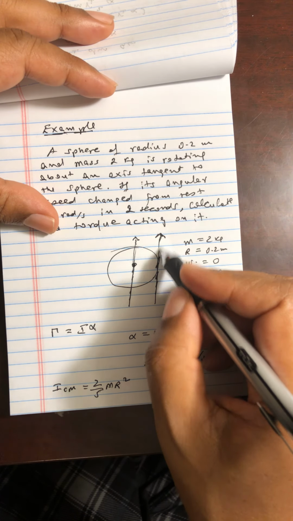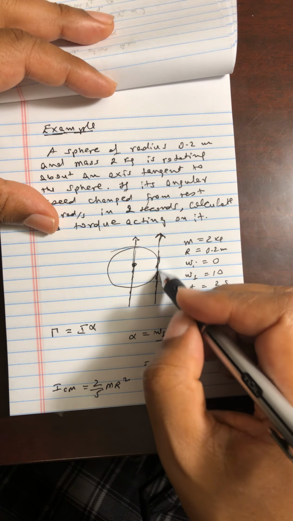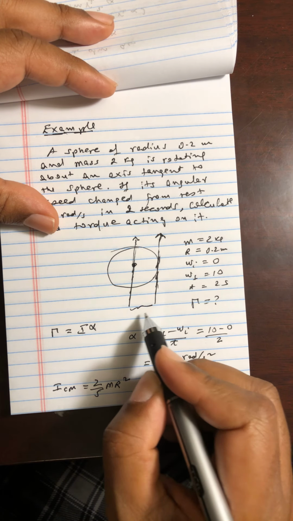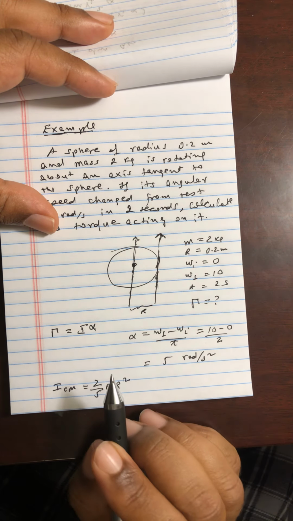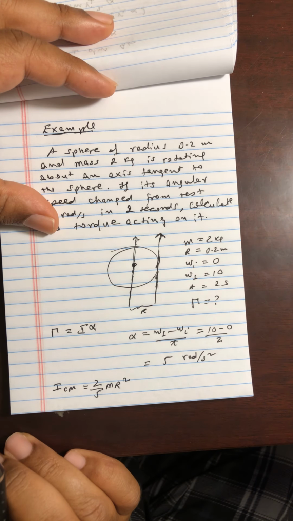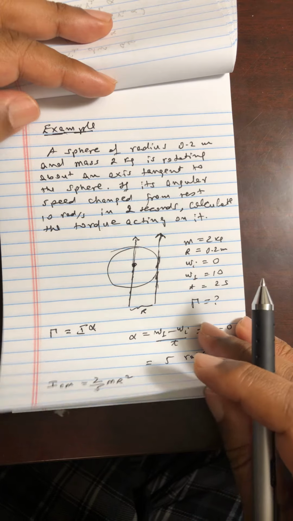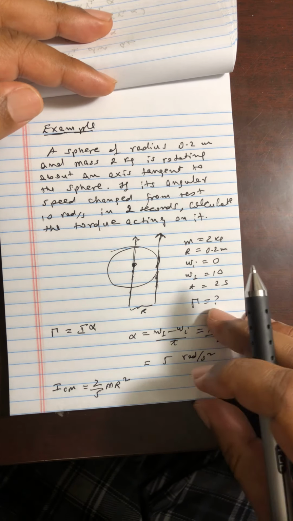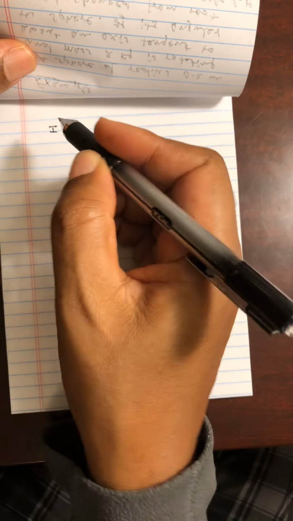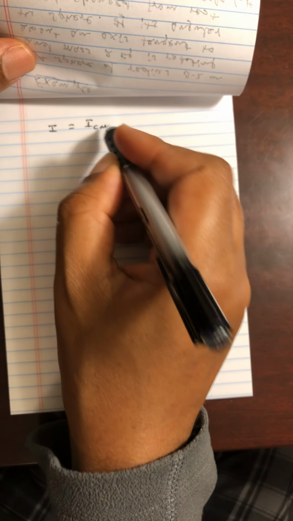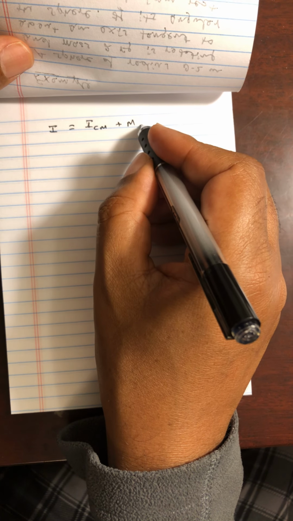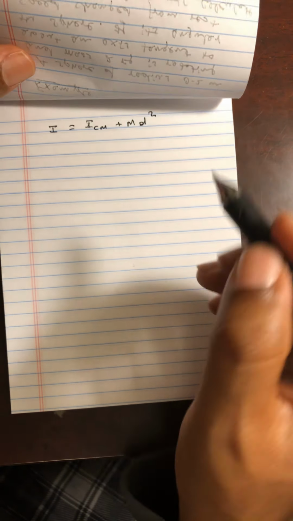But we need the moment of inertia about an axis tangent to the sphere, which is a distance of the radius away. So how do we do that? Since these two axes are parallel, we can use the parallel axis theorem. If you remember, the parallel axis theorem states that moment of inertia equals moment of inertia about the center of mass plus the mass times the perpendicular distance between the two axes squared.